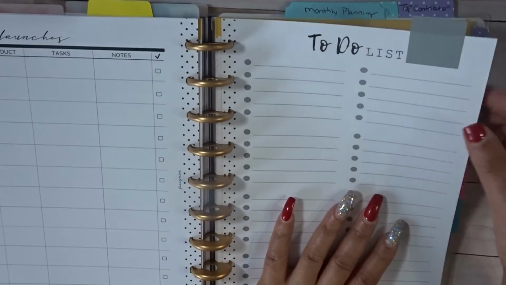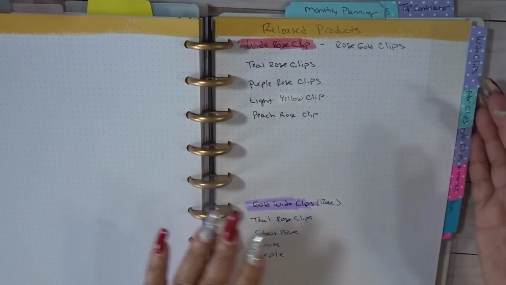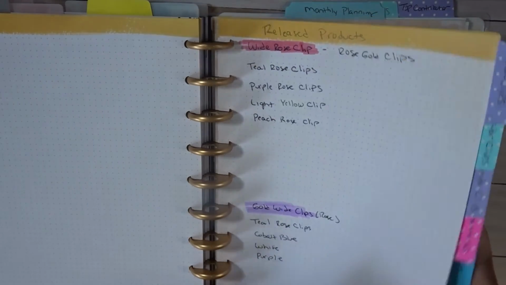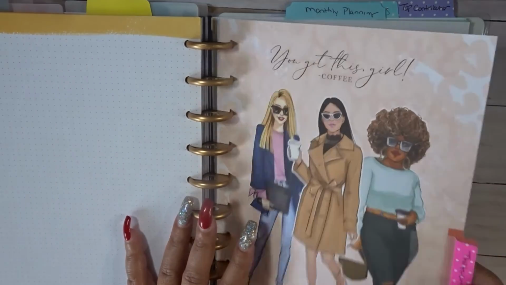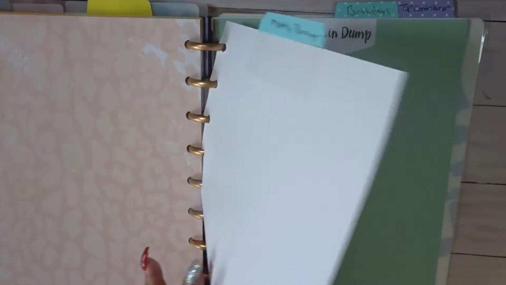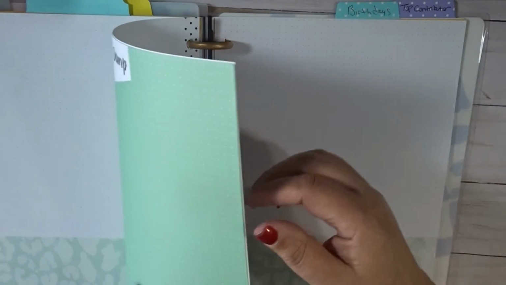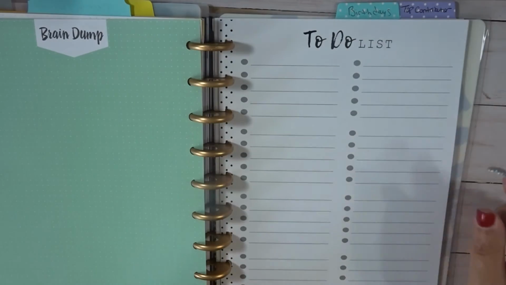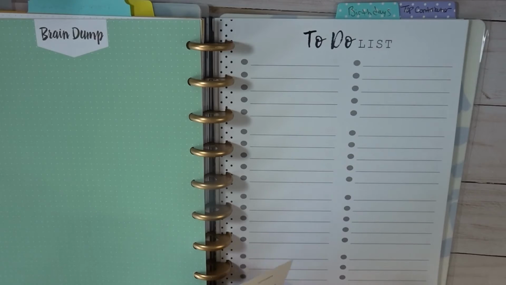And then you have the to-do list for those releases, some extra notebook paper, and then it's going into what I have in the shop and of what I have already in the shop. So then we're flipping over to 31, and then I have my monthly planning for that. Just some ideas. And then I have this to-do list. Let me get another tab or flag or whatever. I'm not going to do a whole tab.